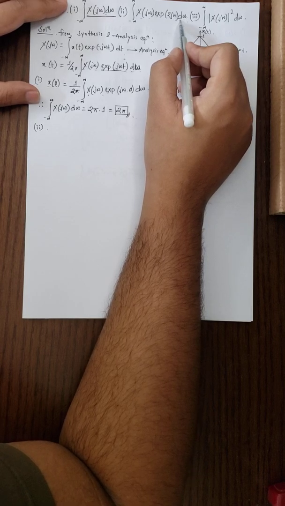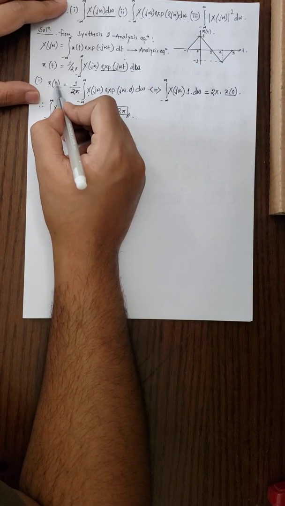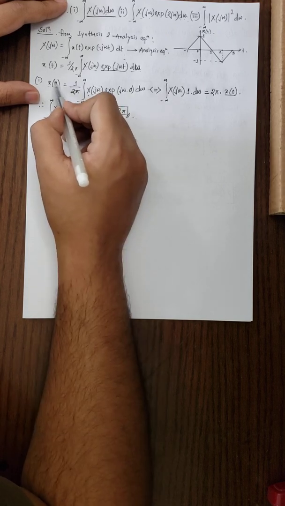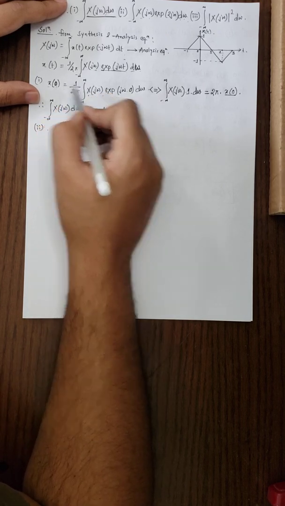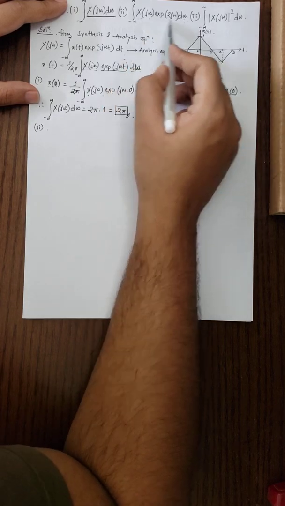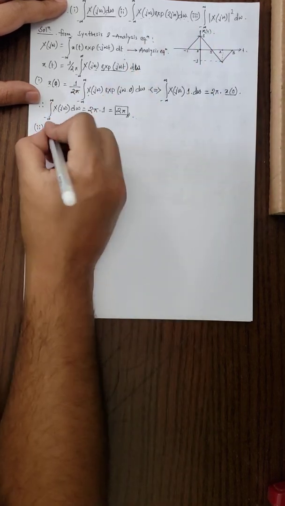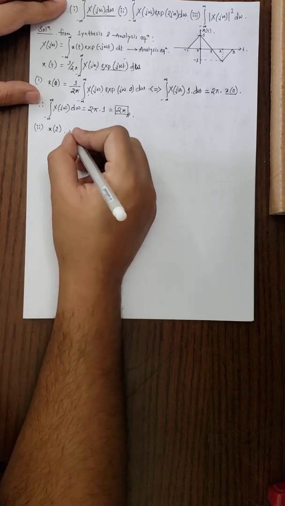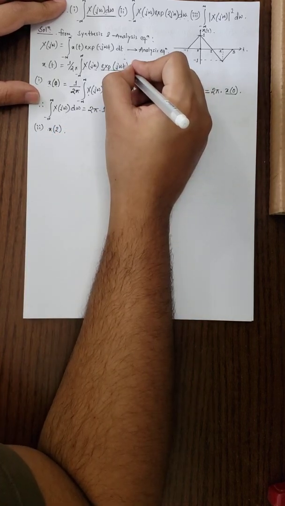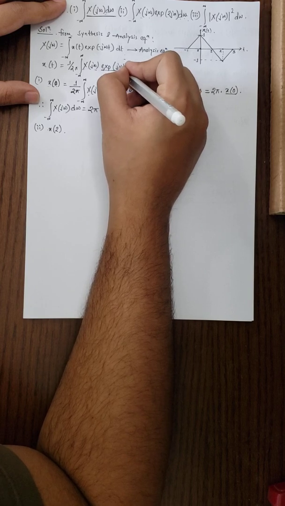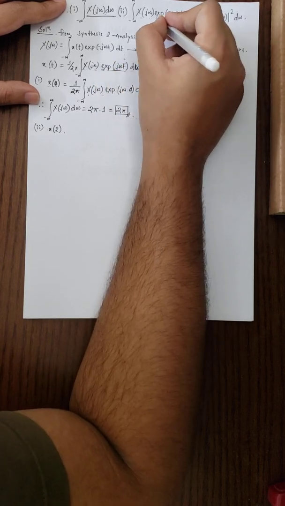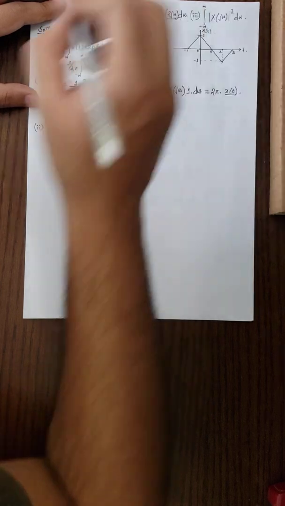So in the previous part we got the result by taking x of 0 and solving for that. But in this case the value we need to take is x of 2, because if t becomes 2, this term becomes j omega times 2 or 2j omega. So this expression suffices.